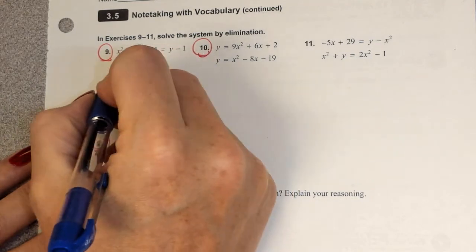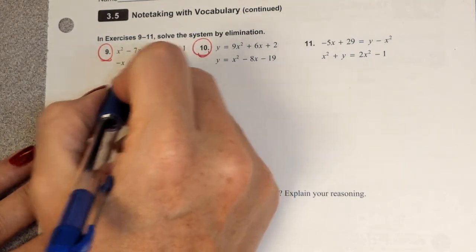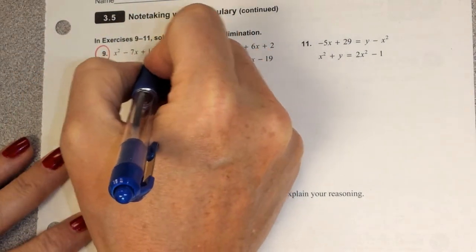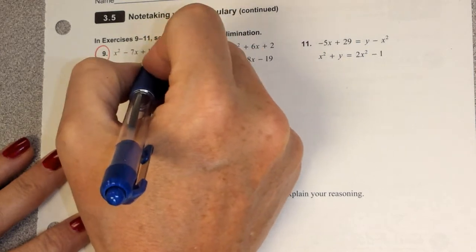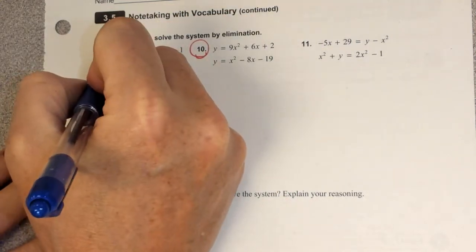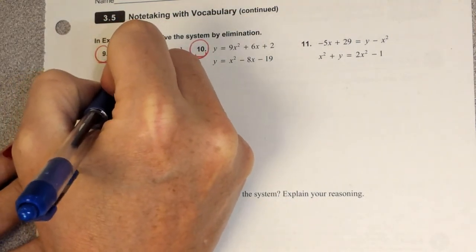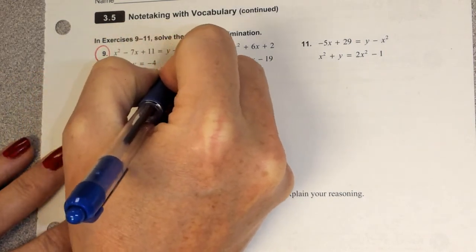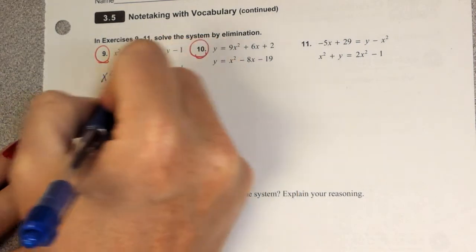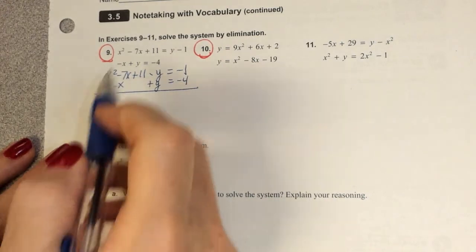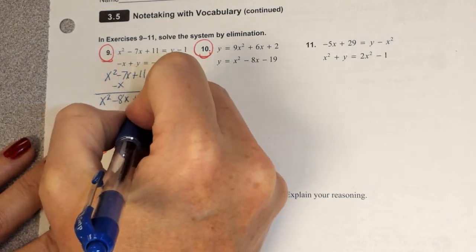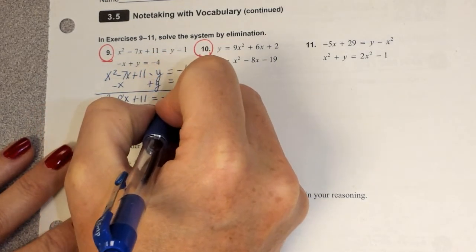So I look at what I've got: y's here. If I can get rid of these y's, then I can go ahead and solve, because I'm just going to have x's. I'm going to bring the y over here. I'm going to leave the number over here though, because this has a number here, but I need the y over on that side to match them up. So I have x squared minus 7x plus 11 minus y equals negative 1. This one is negative x, I'm going to line them up, plus y equals negative 4. Now I'm going to add them together. That's what we do with elimination. So I've got x squared minus 8x plus 11, those cancel, equals negative 5.